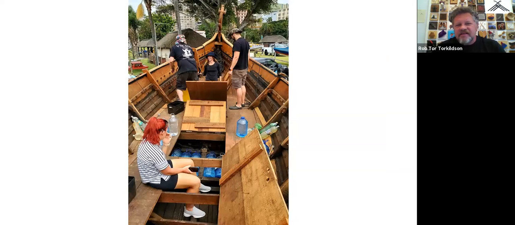And ballast. We struggled with ballast. So we started with water. All these plastic liter bottles that we cleaned up, and we filled them up with water, and then we put them in. And it was just so time consuming, and the bottles would leak and everything else.